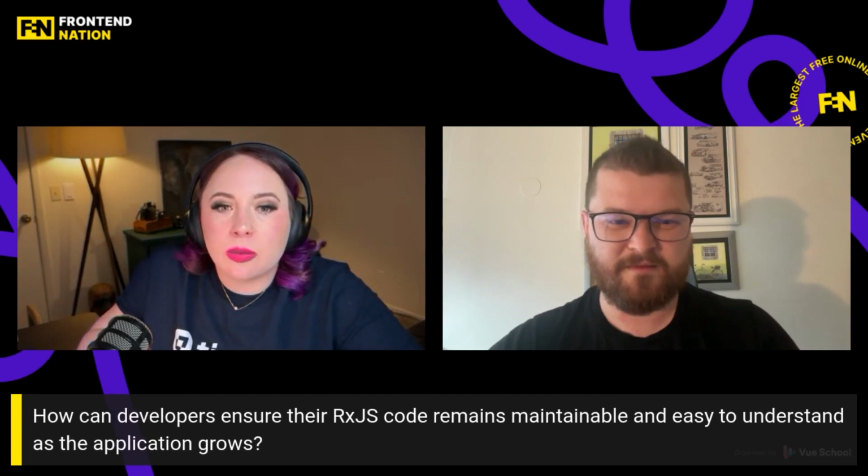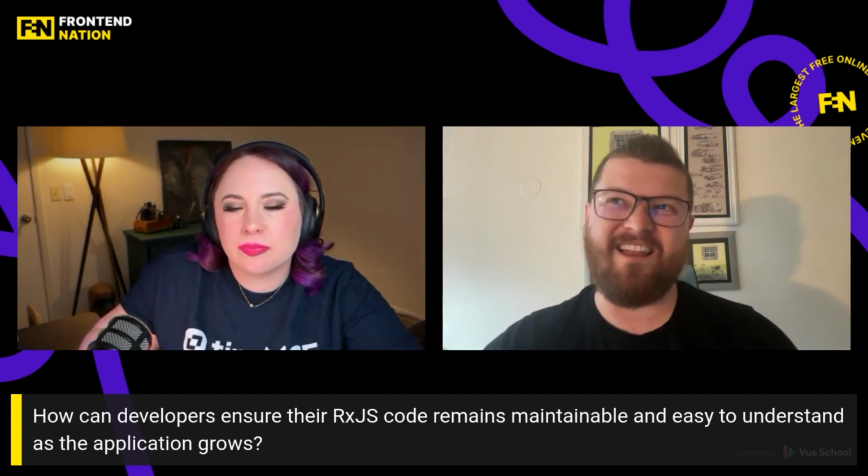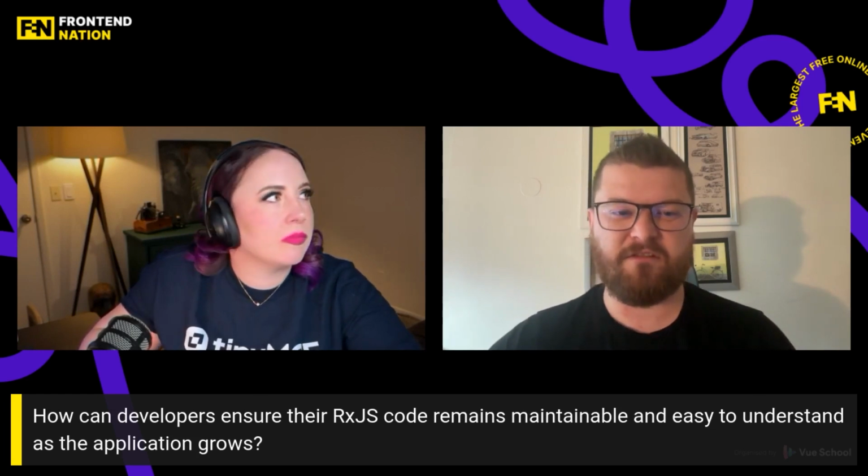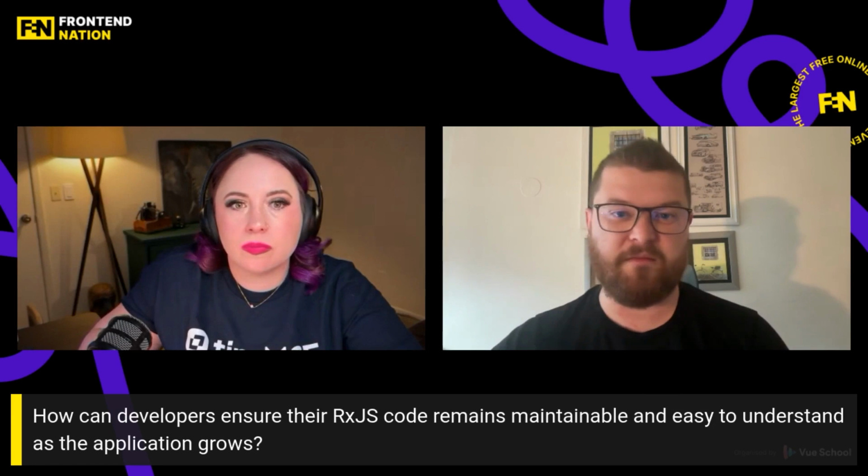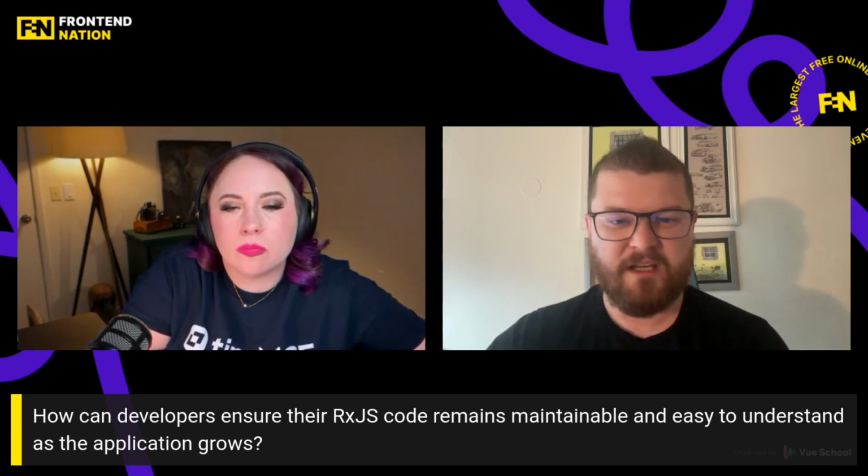How can developers ensure their RxJS code remains maintainable and easy to understand as the application grows? Wow, this is also a really cool question, and I thought about it a lot. So there are linters for RxJS, so you can include them as your linting rules and even in pipelines. So maybe the linting fails if you mess something up with RxJS.